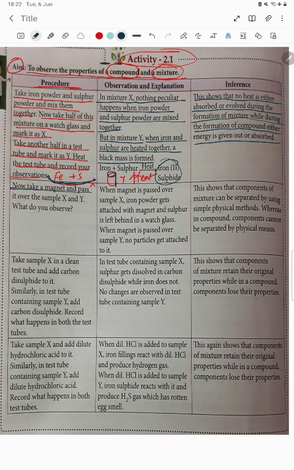Now take a magnet and pass it over samples X and Y. What do you observe? You take the Fe and S powder, this is X and this is Y. When the magnet is passed over sample X, iron powder gets attracted to the magnet and sulfur is left behind.